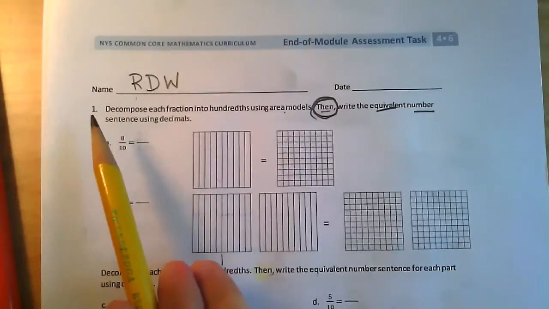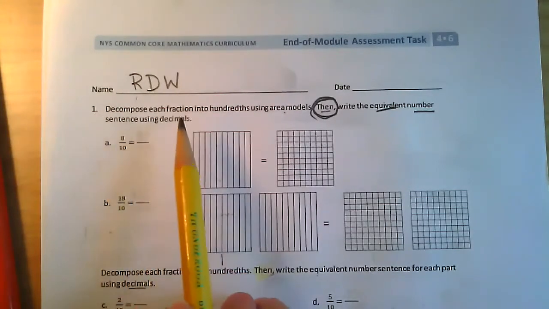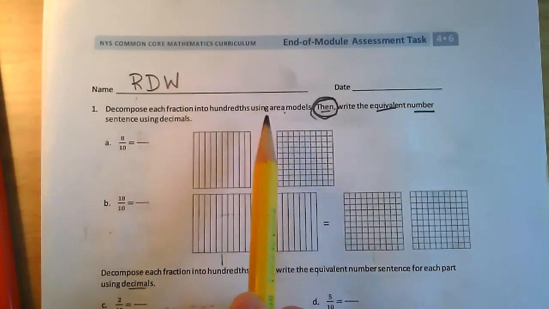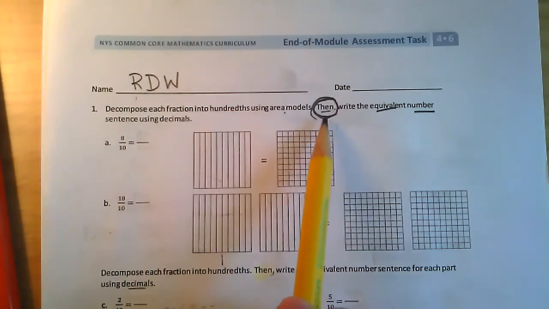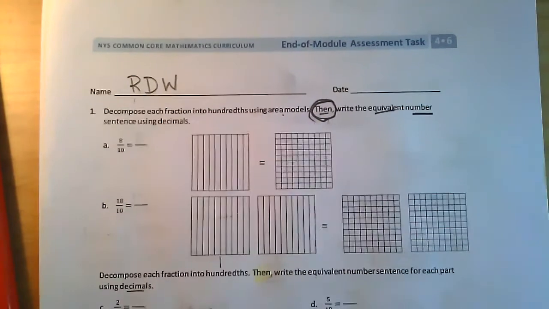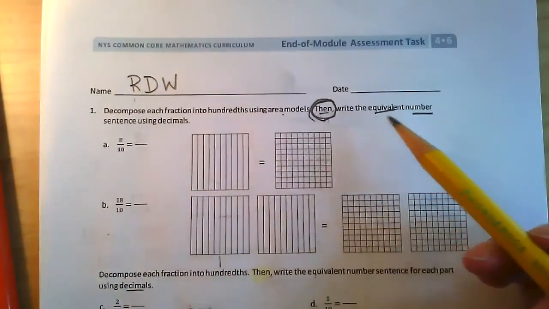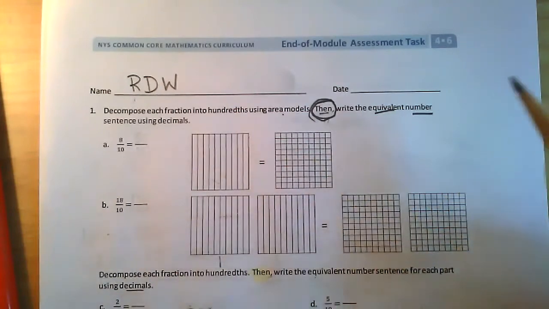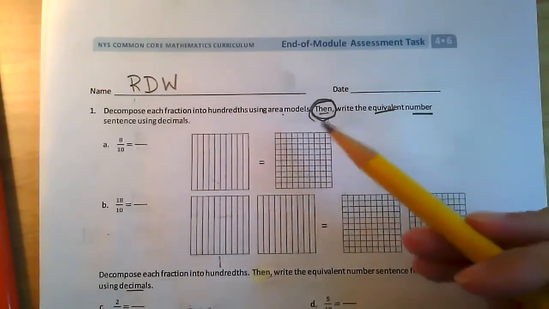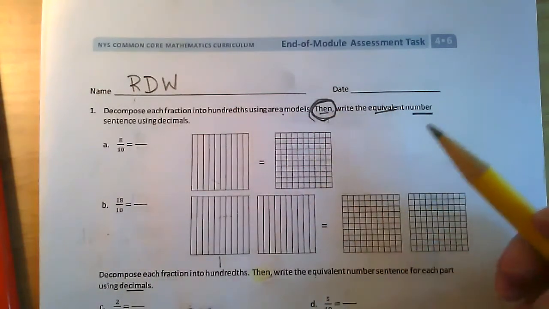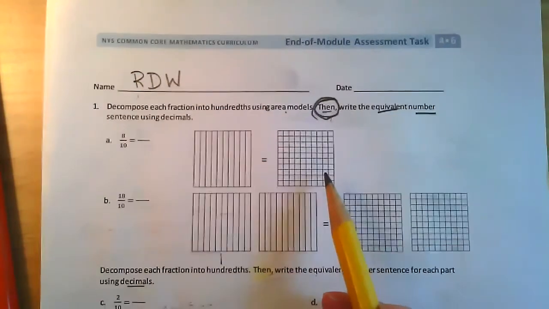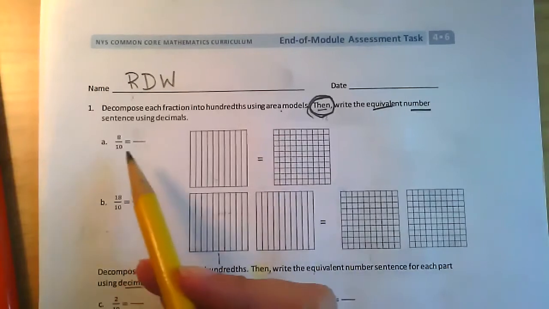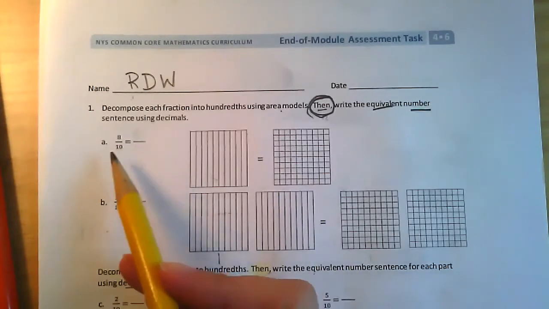Okay, number 1, decompose each fraction into hundredths using the area models. These are the area models. Then, this is the most important part right here, then write the equivalent number sentence using decimals. I circled a lot for then because you can see the area models, they gave you, obviously write the fraction.